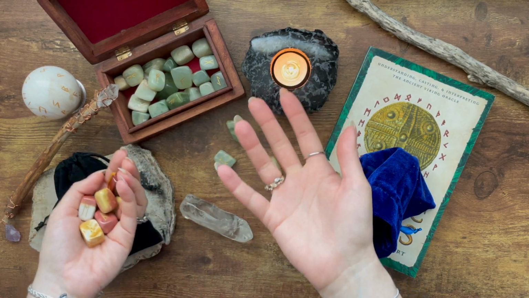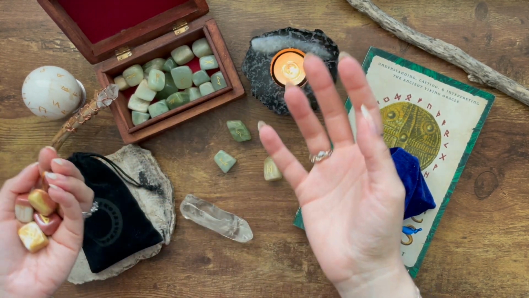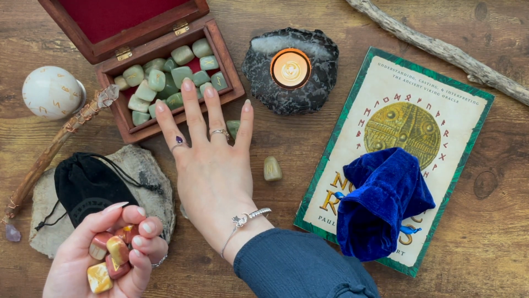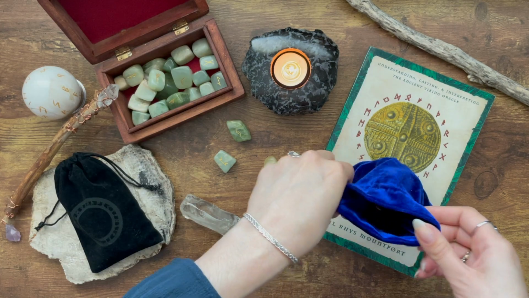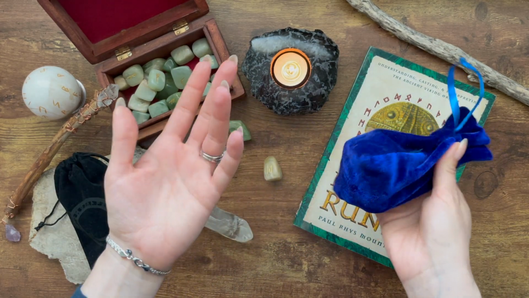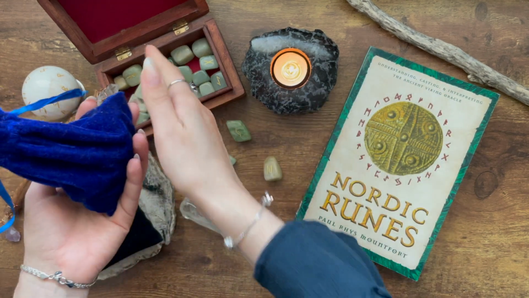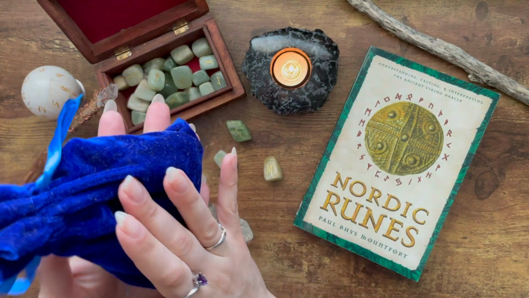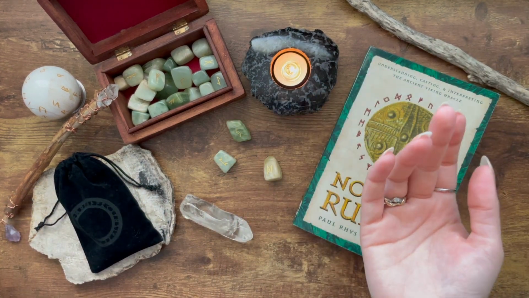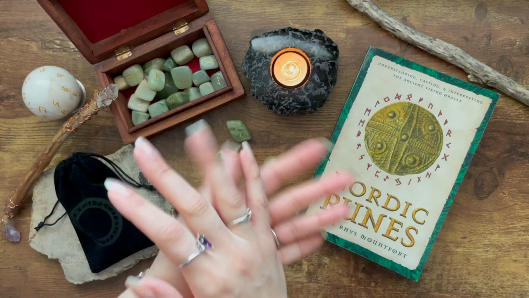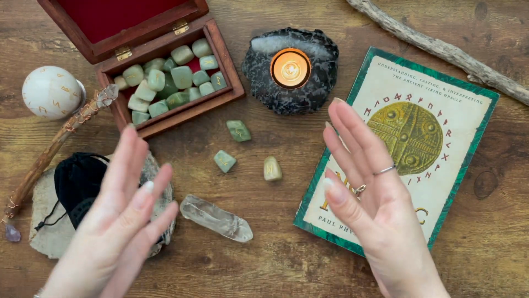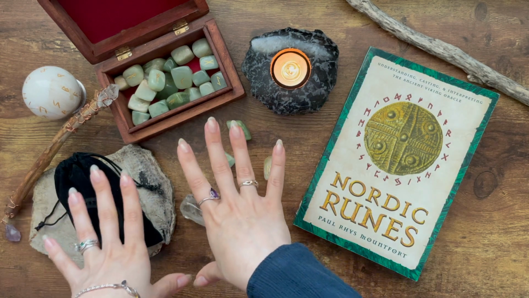If you just use rocks you find out in your nearby forest or whatever, they're going to be different sizes. So you're going to probably end up with something more like this rather than something uniform like this. You can find runes for pretty cheap on Amazon though. I don't know what the quality will be like, but that's also an option. These are both from the same metaphysical shop, but you can find them online all day long. I've even seen them for like $15 or less. So you can totally find some runes online for a pretty accessible price, I think. So those are the runes that I have.